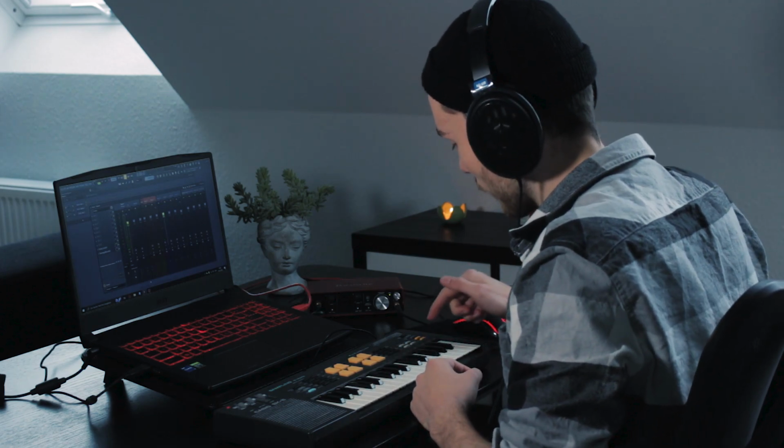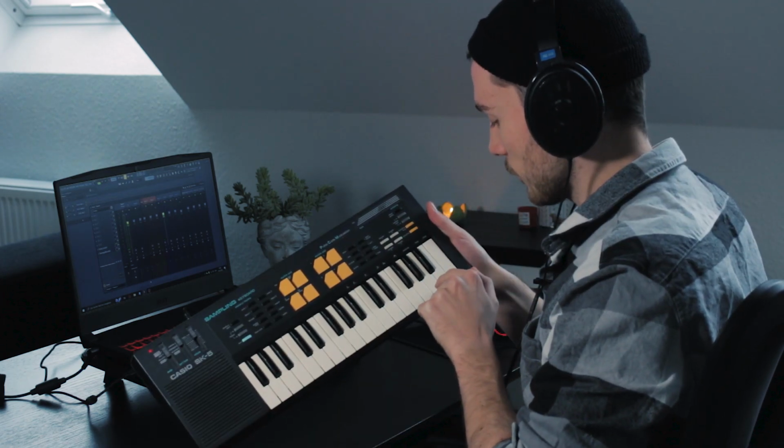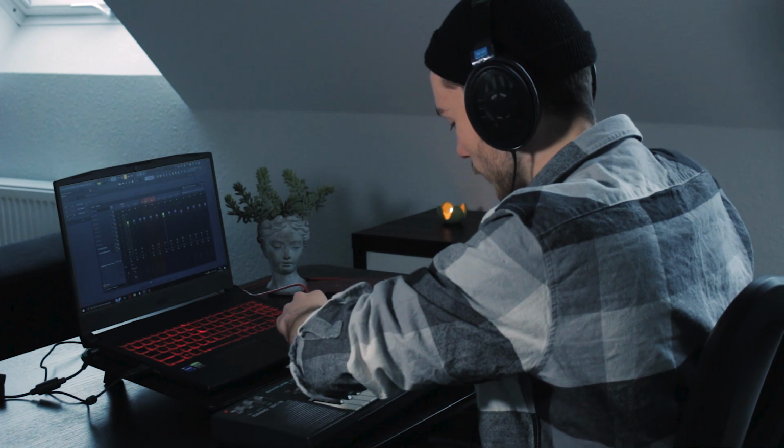We can also reverse this now. Effect, select and choose reverse. Now it takes a little bit of time to reverse the sample. And now we can actually play the reversed one.